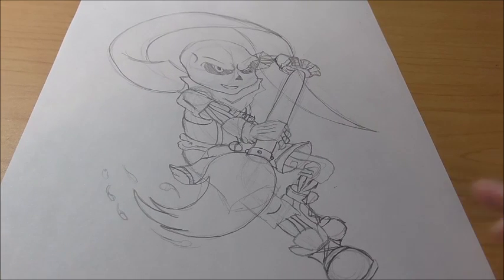From Undertale, I guess. I don't know if he's just like a fan version of Sans or something, or like some fan character, but if you type it in on Google, there's a lot of pictures of him. So, yeah, that's pretty much it, guys. Yeah, nothing else to say. Pretty easy picture to draw. Again, Sans not very hard. He's really basic and kind of cartoony.